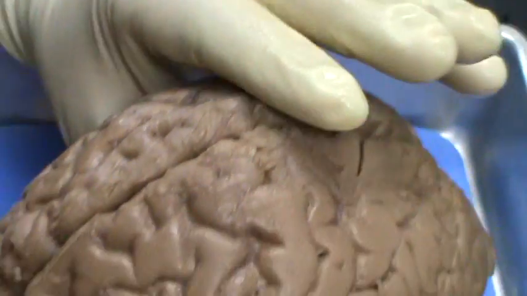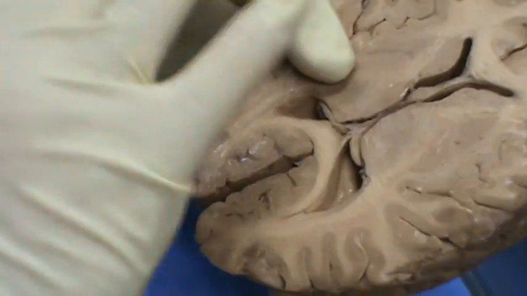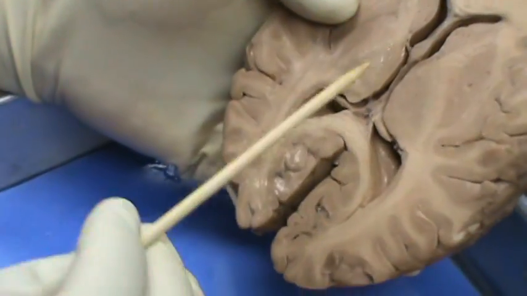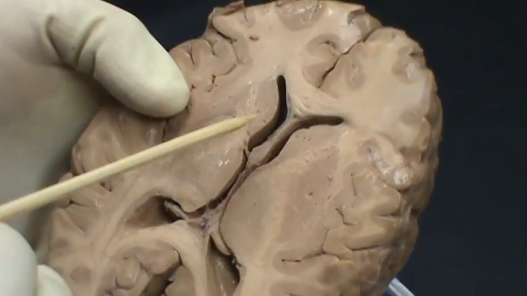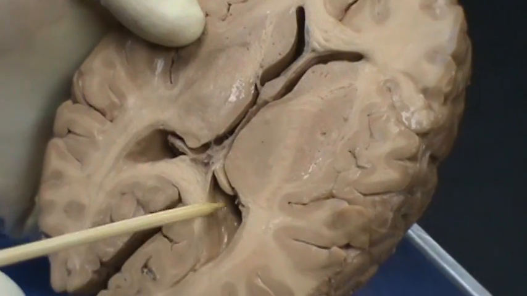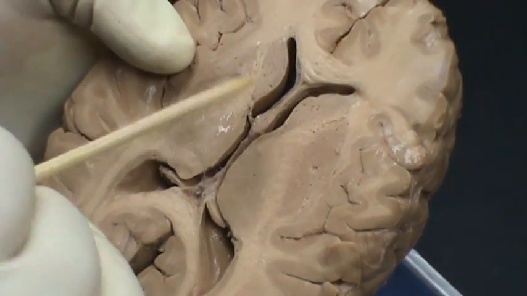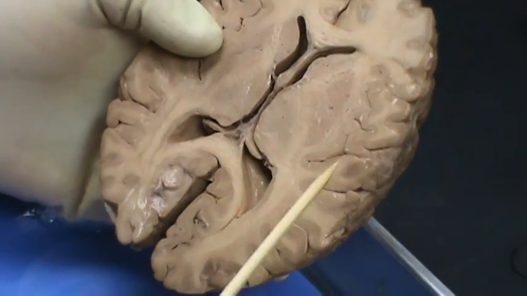This is the top of the brain. So I'm looking at this horizontal section from the bottom to the top. And so if this is the lateral ventricle, what I'm touching on here, those are all the corpus callosum right here. So the corpus callosum in this area makes the roof of the lateral ventricle.